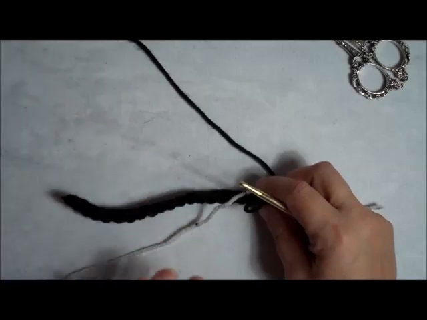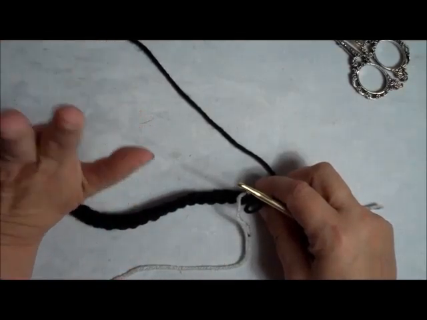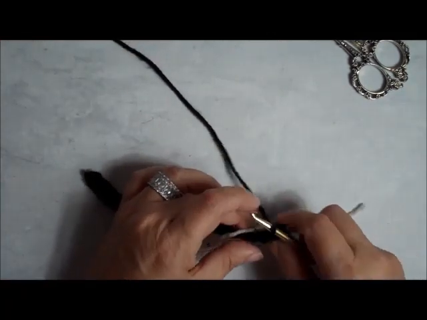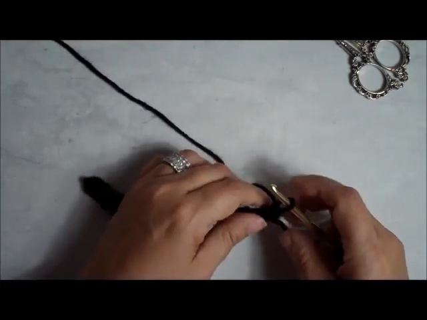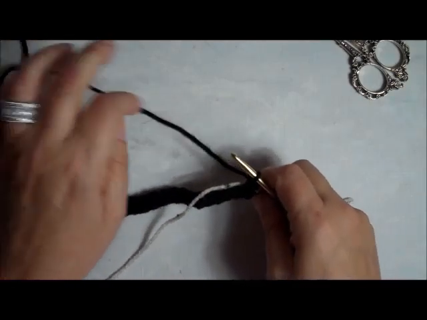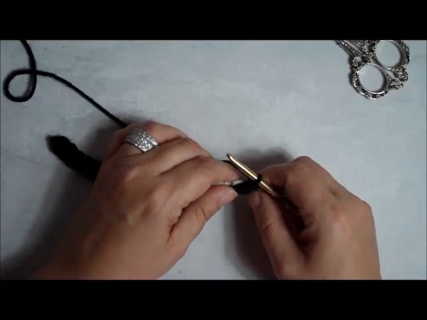Just keep the background color in the front and the design color in the back, and you won't get your yarn twisted. Okay, you have joined your design color. Let's pull down and tighten that border color, the first color, back up.